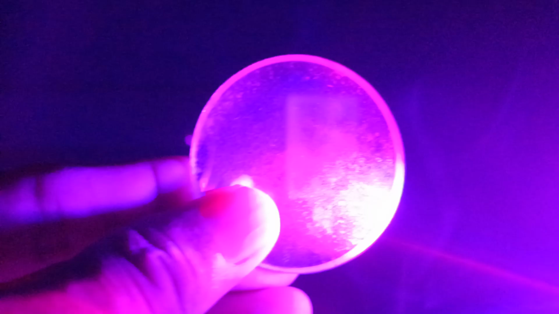See how the rays of light are reflecting. You can see the incident ray and also the reflected ray. You see, this one is the incident ray, another is the reflected ray.